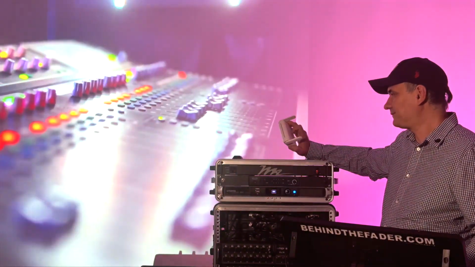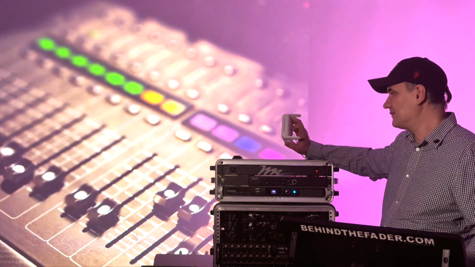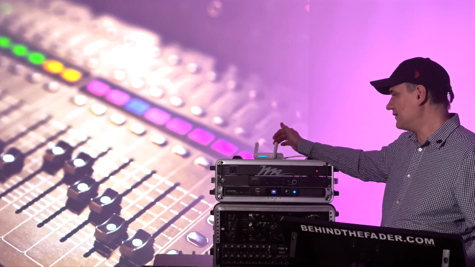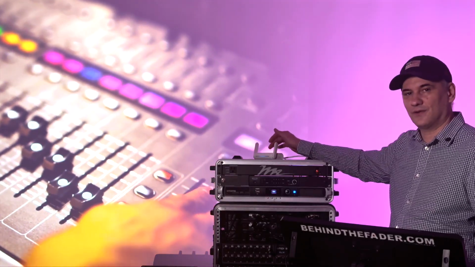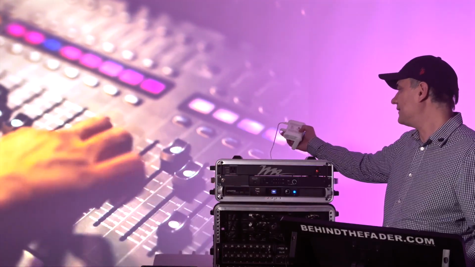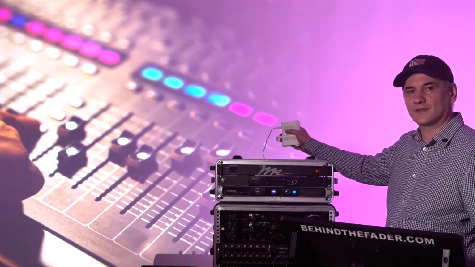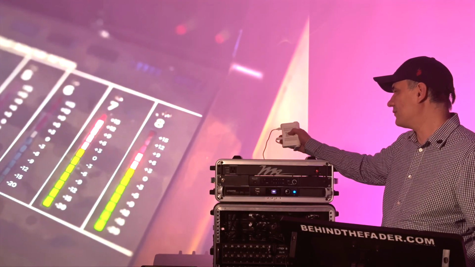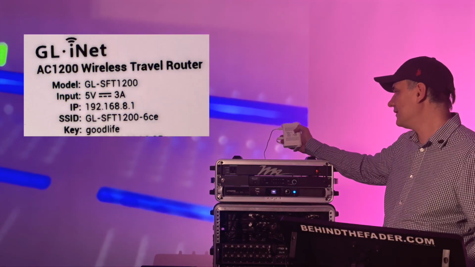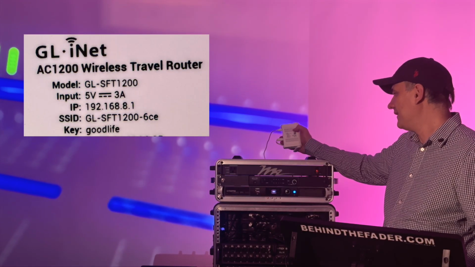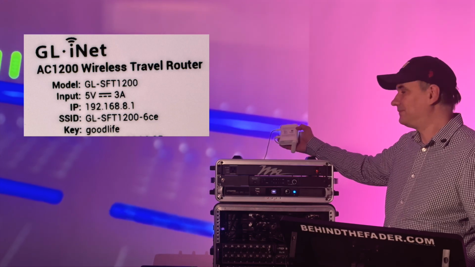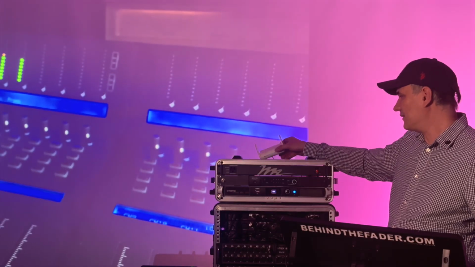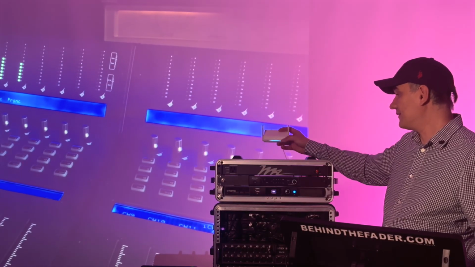After 10 seconds have passed, just release the button and it will start to reset to the default settings, and all this data which you have on the back of your router on this label will be available to you. It will be the data that we will be able to use, including the password, IP address, the network name, and so on.